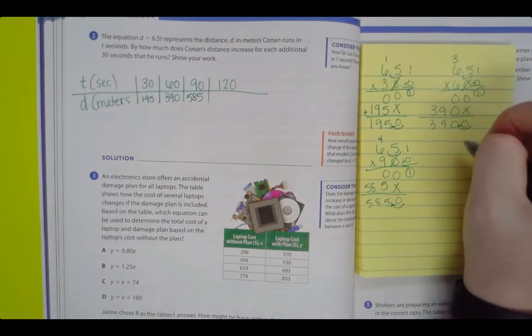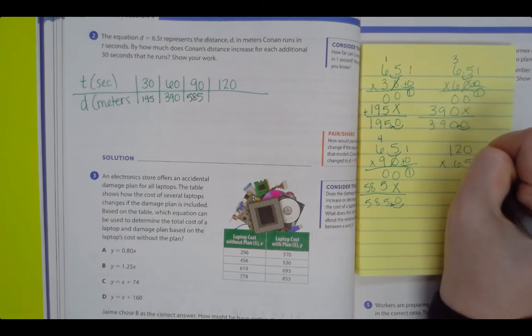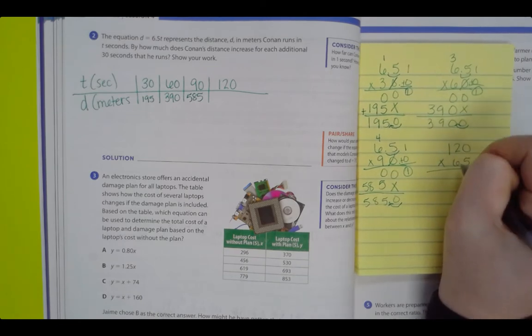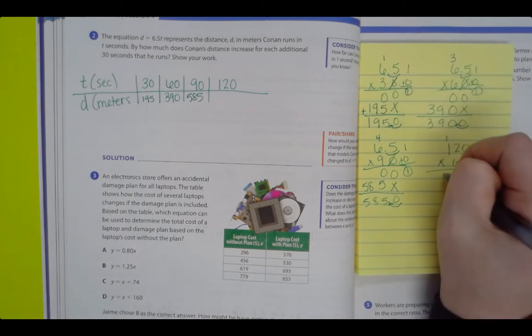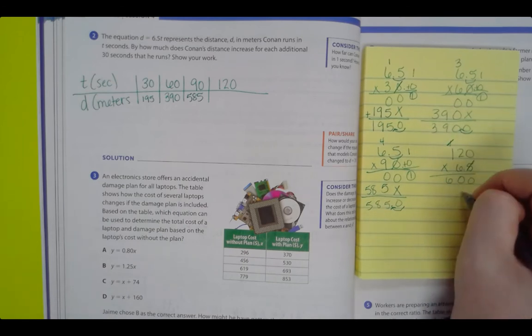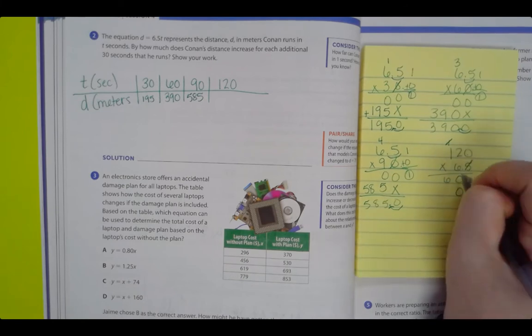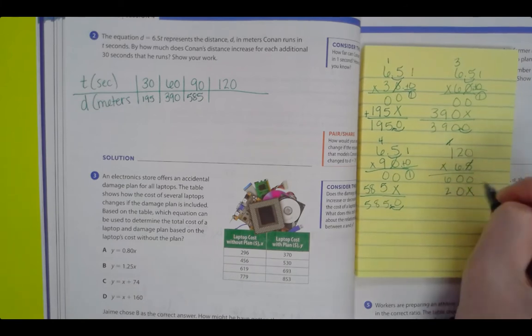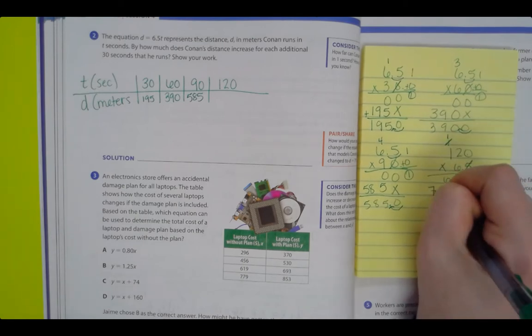Right, and 1 more. So I'm going to put 120 on the top and times 6.5. 5 times 0 is 0. 5 times 2 is 10. So I keep my 0, carry my 1. 5 times 1 is 5, plus 1 is 6. Done with the 5. I'm done with that 1. Now I got to line up with the 6. So I got to put my placeholder. 6 times 0 is 0. 6 times 2 is 12. So I'm going to keep my 2, carry my 1. 6 times 1 is 6, plus 1 is 7.